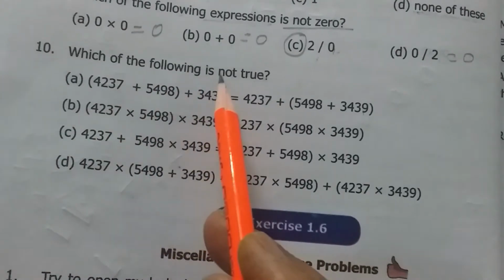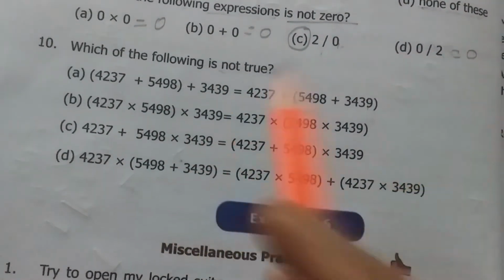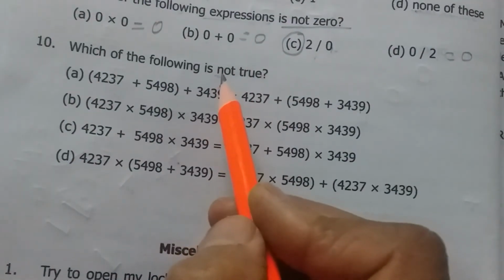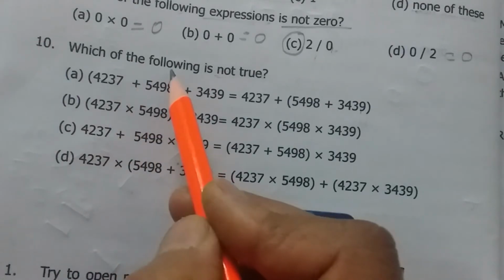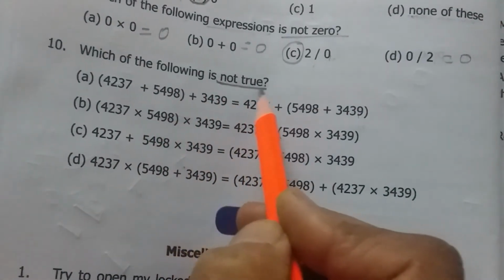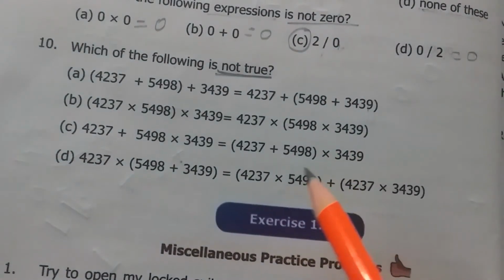Which of the following is not true? Please listen to the question. Sometimes we look for the statements which are true. That is why reading and understanding the question is very, very important. Which of the following is not true? Which is not true means which is false. Not true means we have to check which is false.